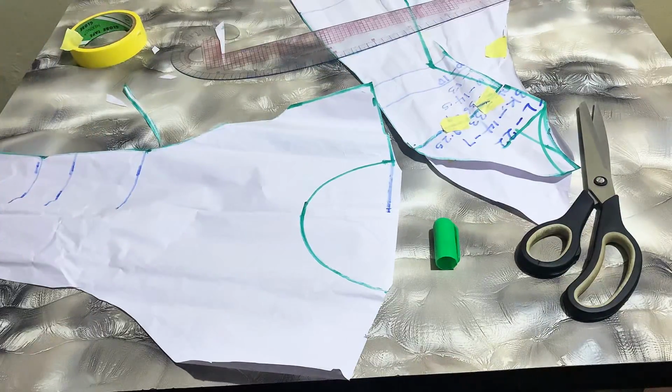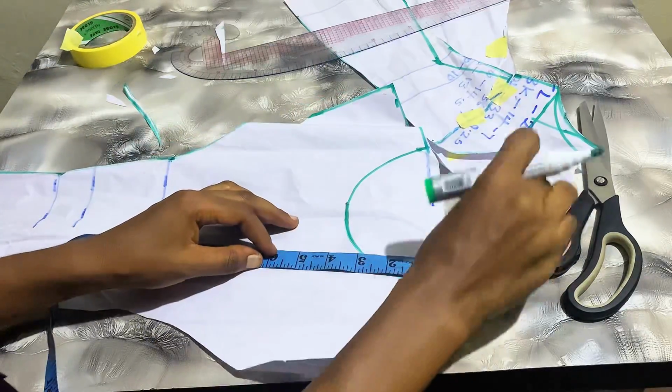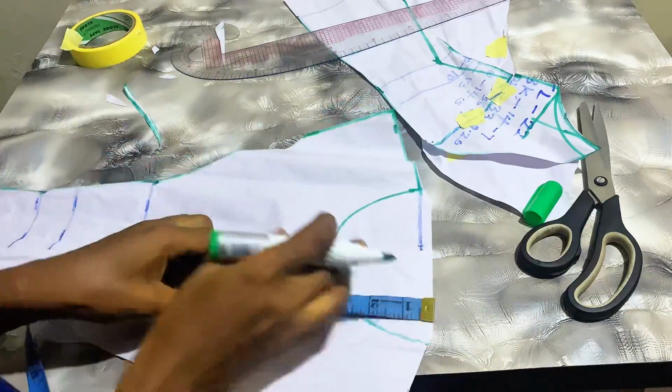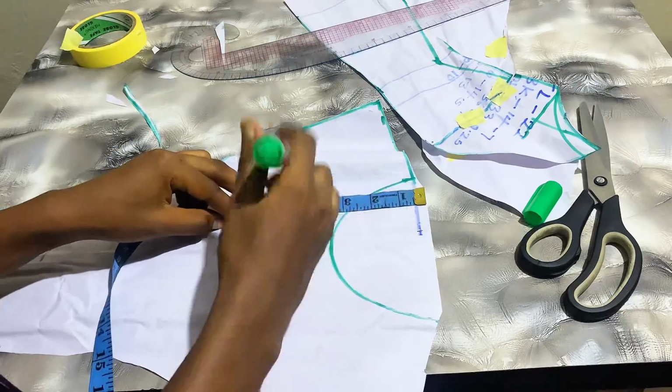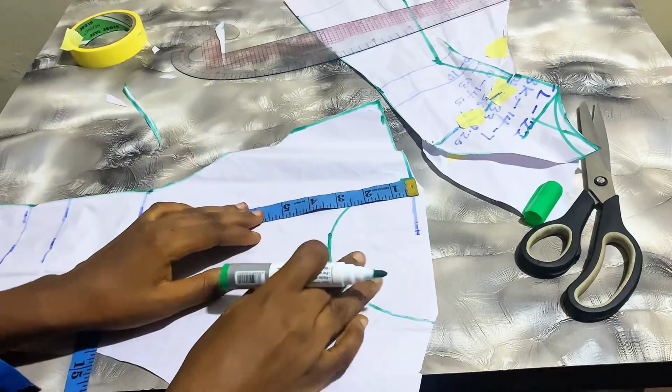And the next thing we're going to do is you're going to come down by 6. Depends on how low you want your neck. Okay, as I say, we are going to come down by 6. I said it depends on how low you want your own to be.